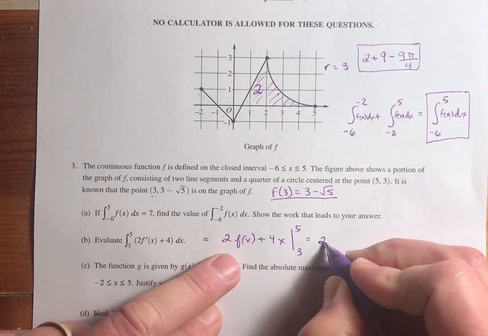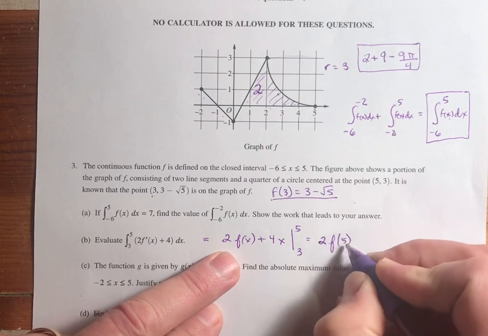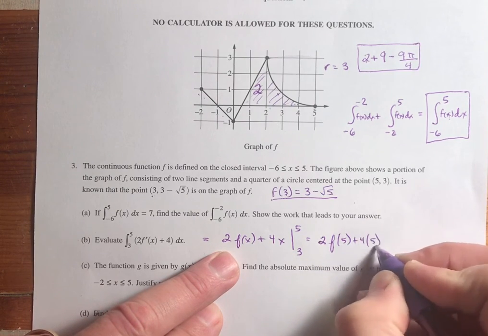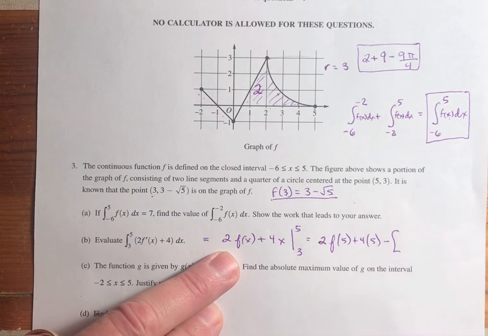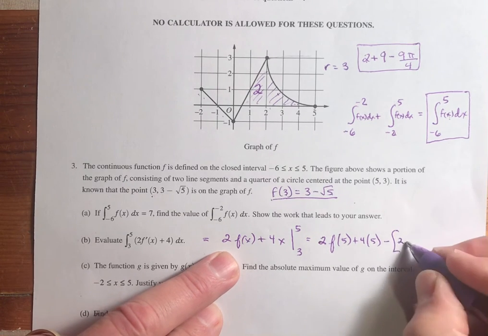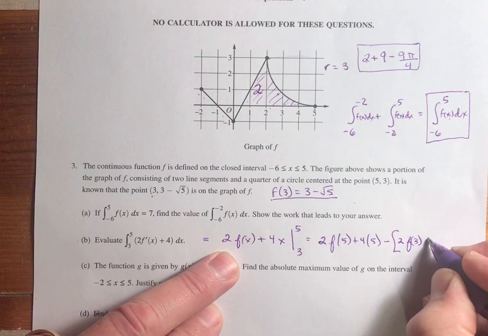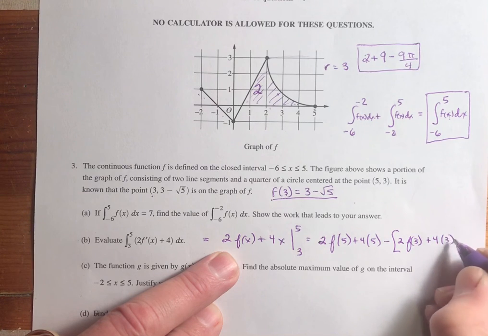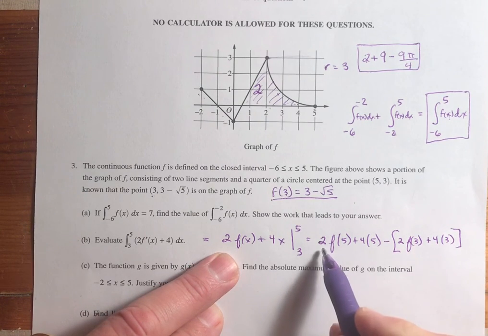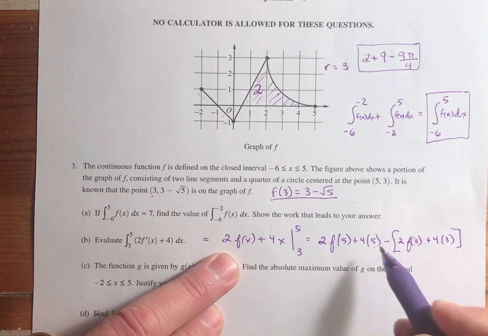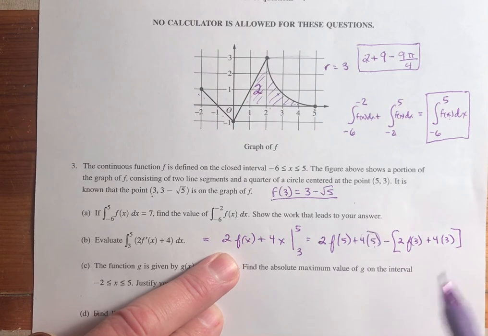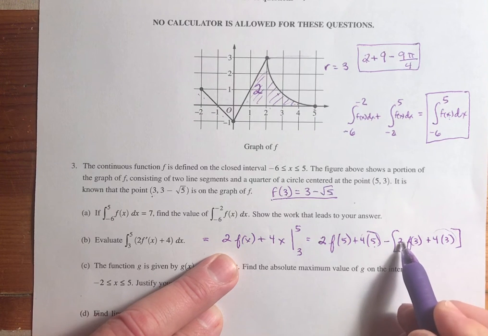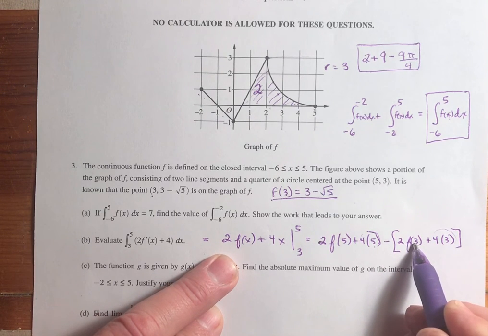So this would be 2f of 5 plus 4 times 5 minus 2f of 3 plus 4 times 3. And so if we can find these values, all right, we know that this is 20. We know that this is 12. And so now we just need to find f of 3.